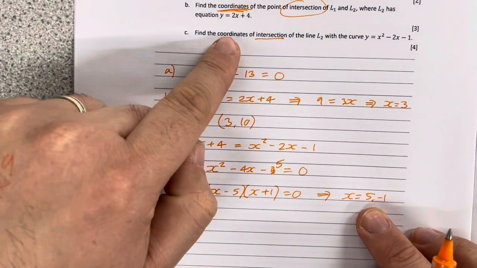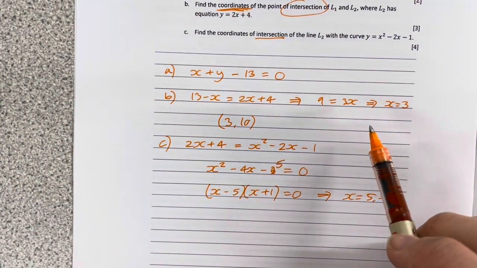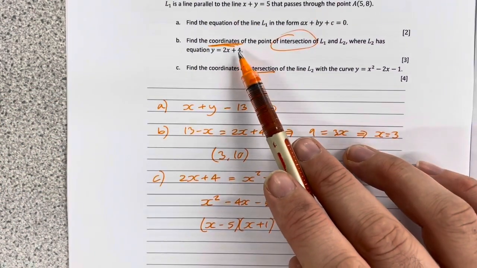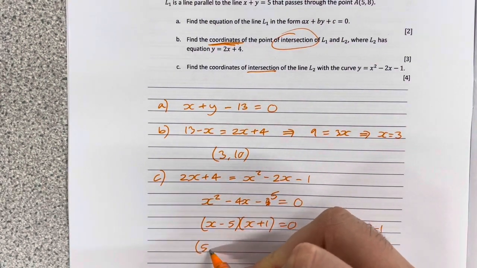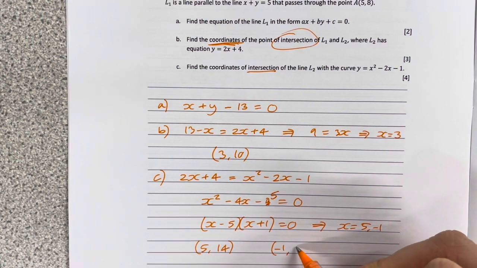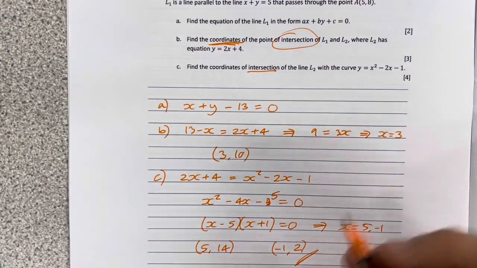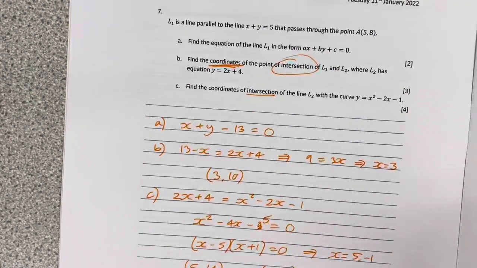But it's asked for the coordinates, so I need to plug that back into one of those to find the y. I'm going to plug it into the linear, because that's a bit easier. If x is 5, then y is 14, and if x is minus 1, then y is 2. You could check that with the quadratic as well in an exam setting, but those are the correct coordinates.